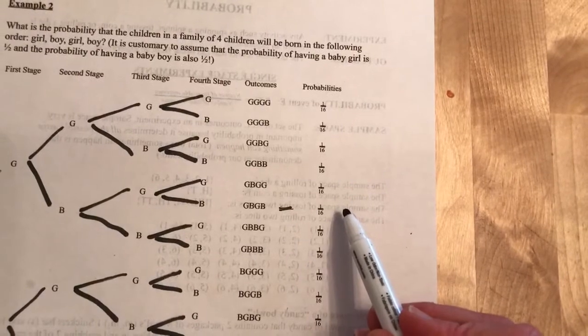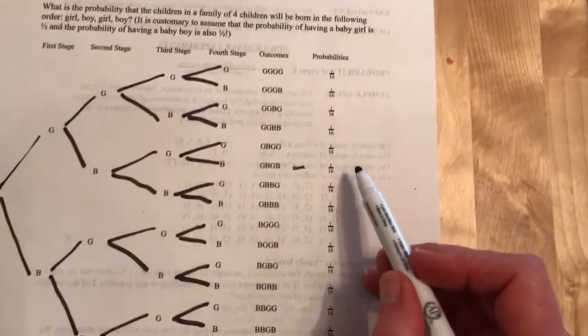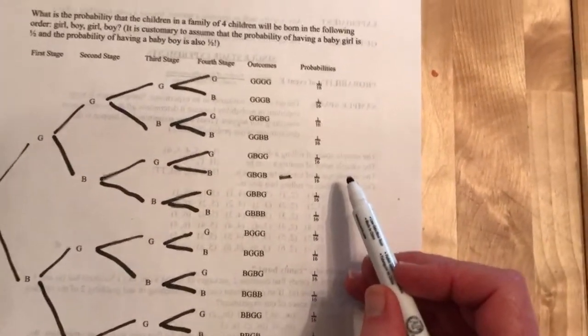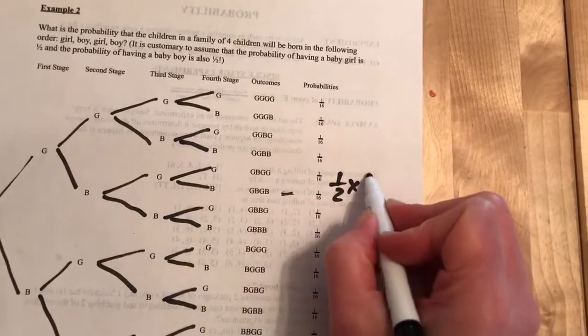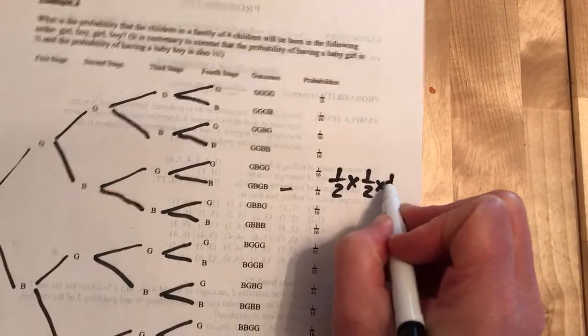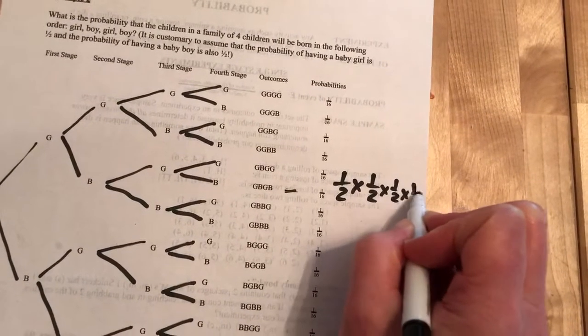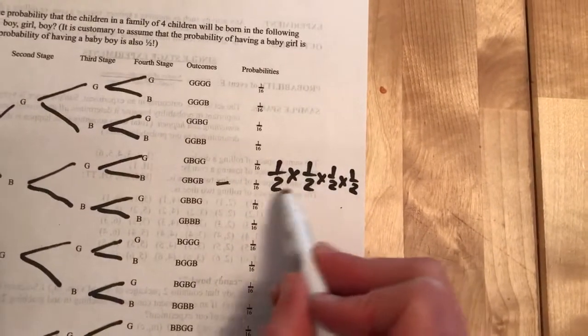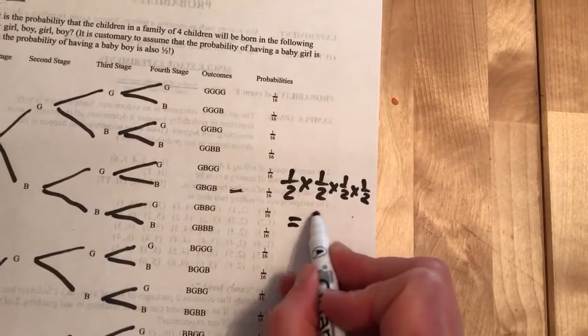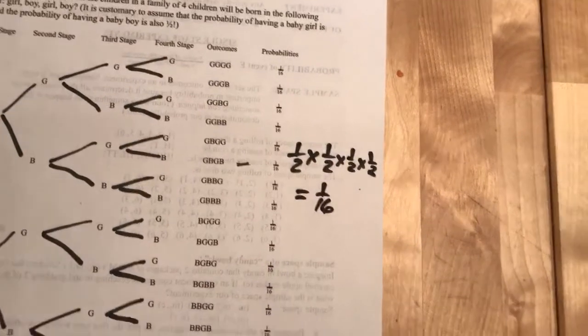Now you might say, again, I don't need to draw the probability tree to figure this out. You don't. You would just do 1/2 times 1/2 times 1/2 times 1/2. And you notice that the probabilities are the same for girl and boy. So this is the same probability for any different combination.